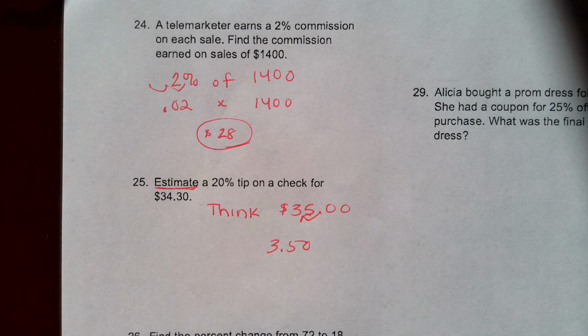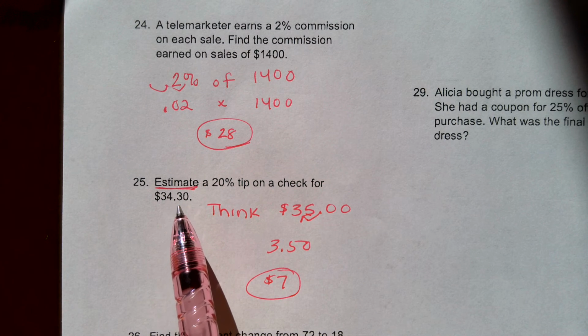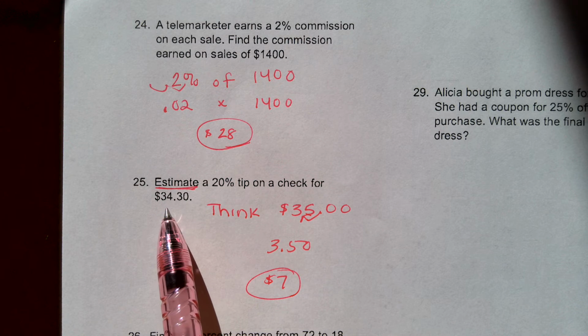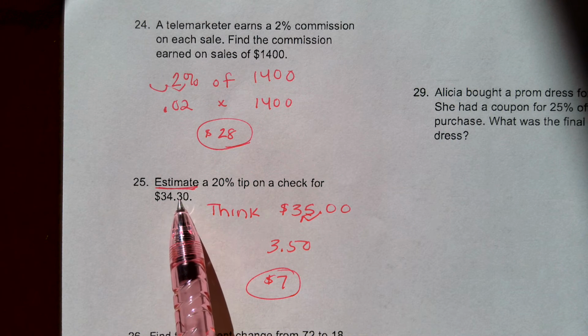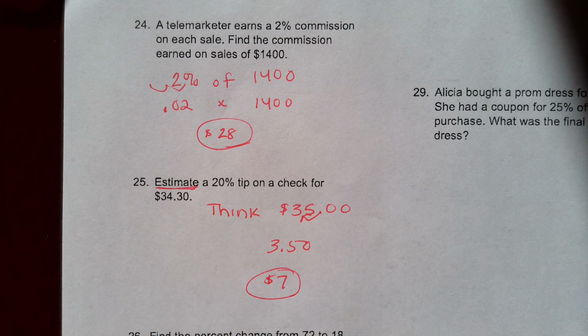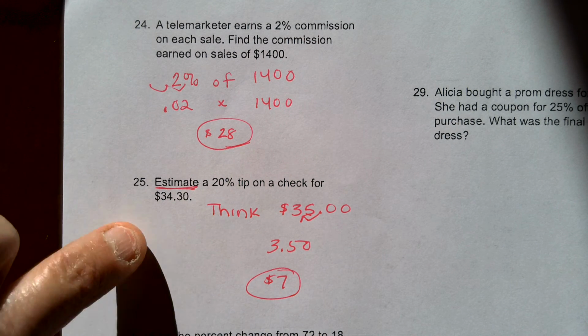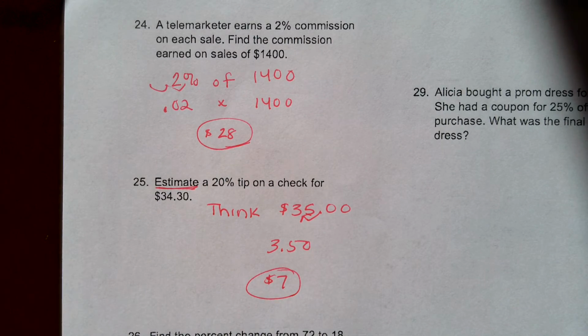Double that, 7. Now if you're a big tipper, heck, you could say I'm going to round that up to 40 because she was just awesome, or he, and I'm going to get $4, double it, 8. Okay? So you've got to kind of do that in your head. It's the one I won't require work on, you guys.